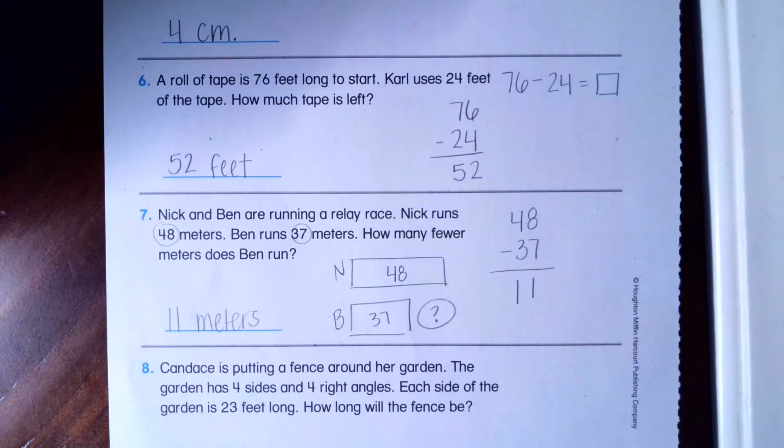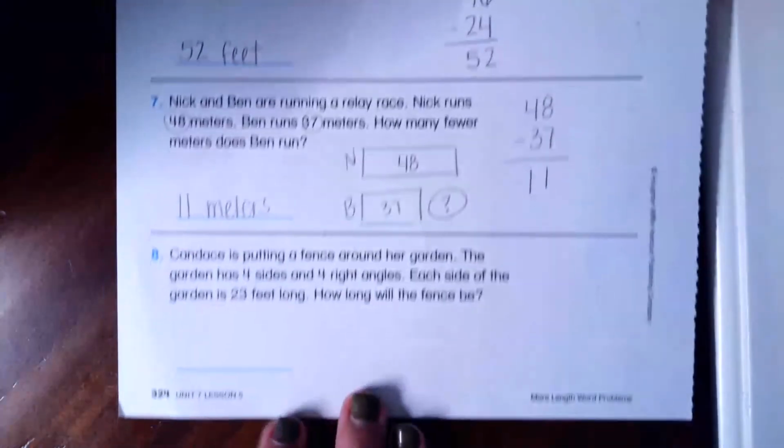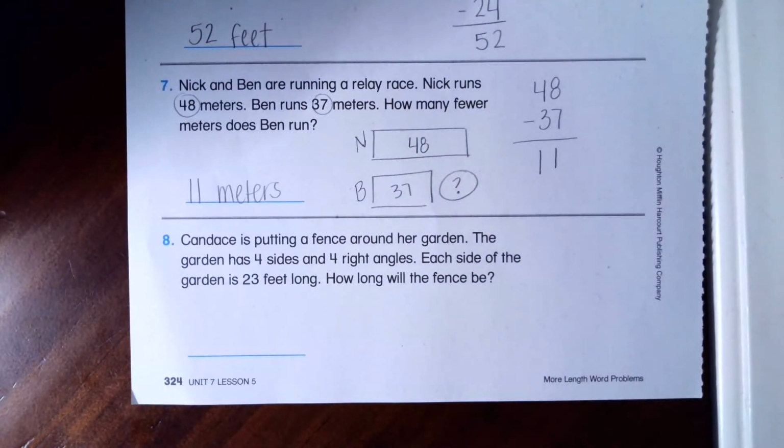All right, our final problem of the day. You are actually going to solve this one on your own. So it says, Candace is putting a fence around her garden. The garden has 4 sides and 4 right angles. Each side of the garden will be 23 feet long. So this is telling us that it is actually a square. So you have 23 feet and you have 4 sides that are 23 feet. So how long is that fence going to be? Pause the video, solve the problem.